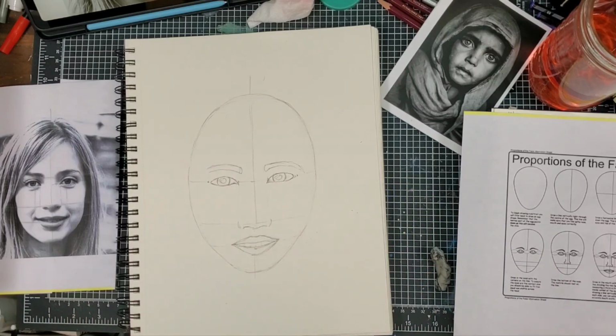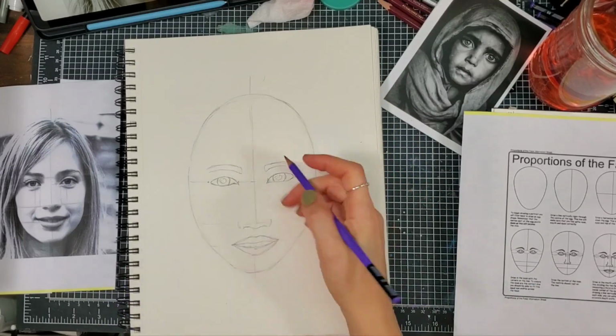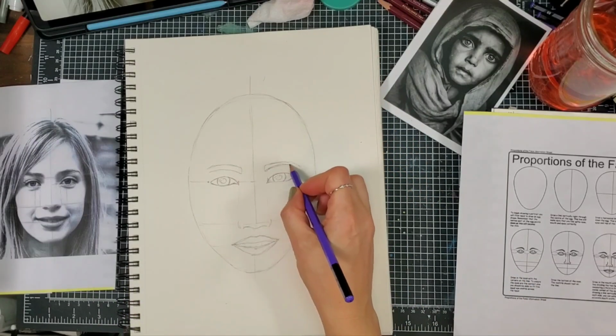Alright, well, we're going to go with that for now. Can always adjust. It's probably too low.